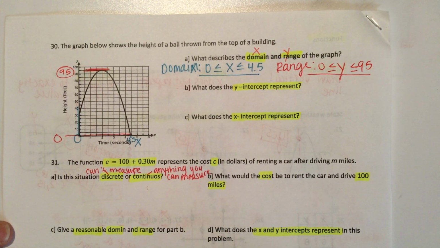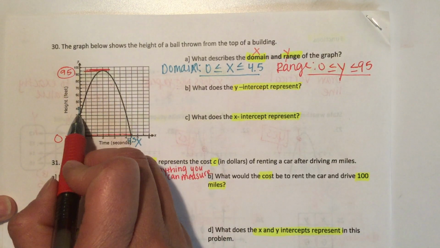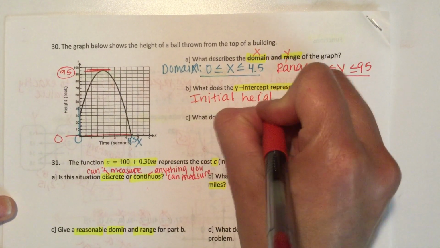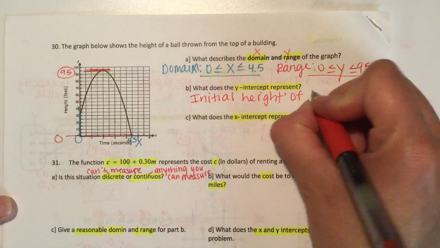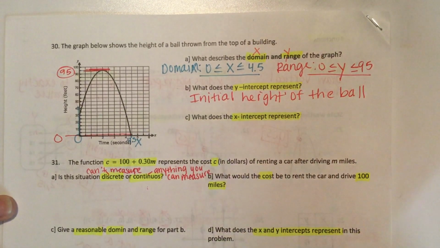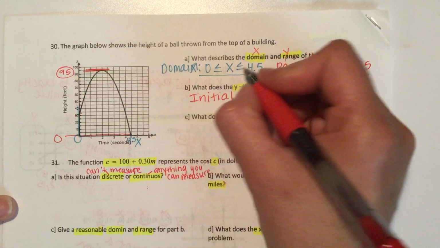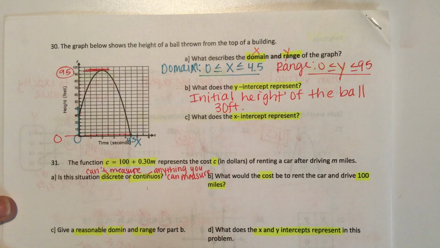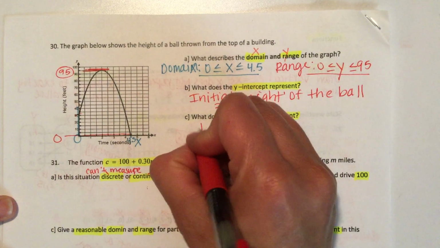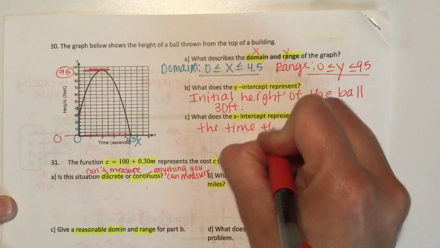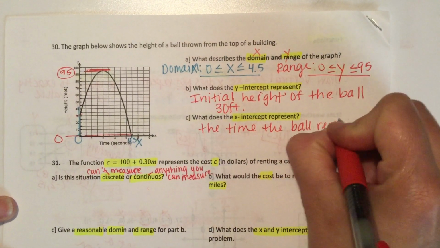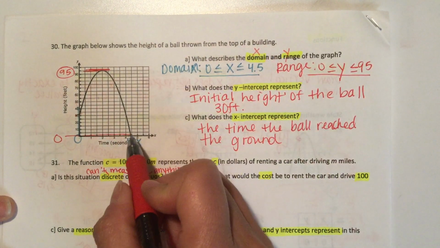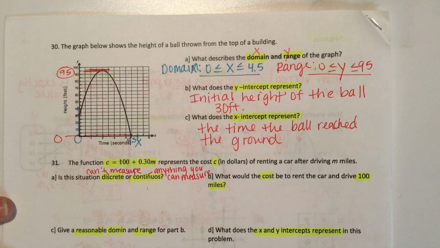What does the y-intercept represent? The y-intercept represents the initial height of the ball, which is 30 feet. What does the x-intercept represent? The time the ball reached the ground. The ball hit the ground at 4.5 seconds.